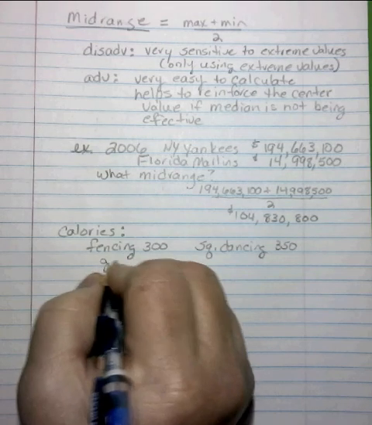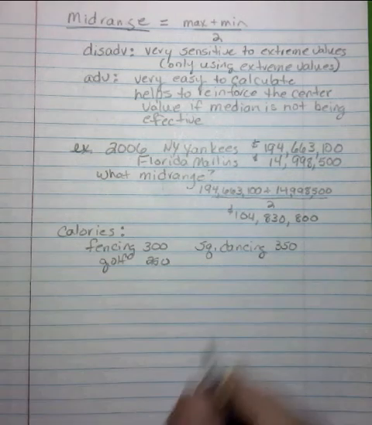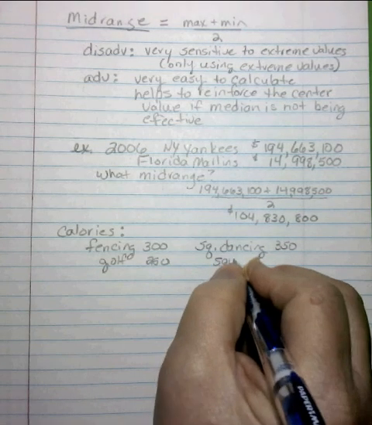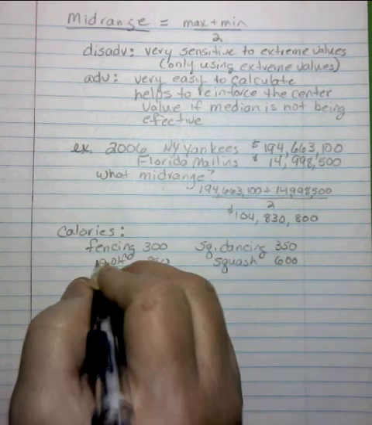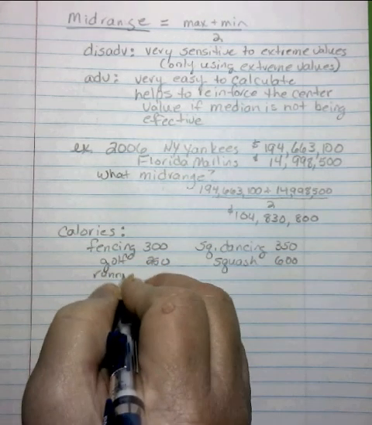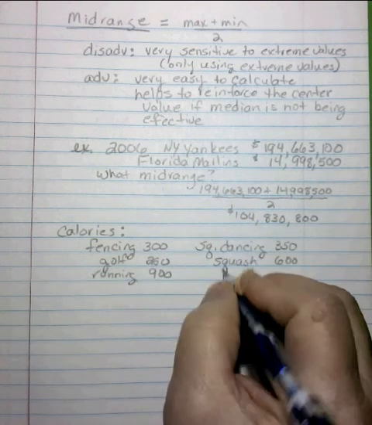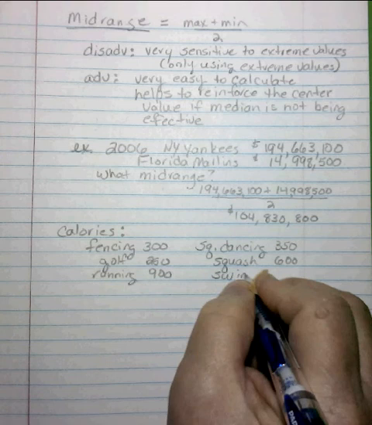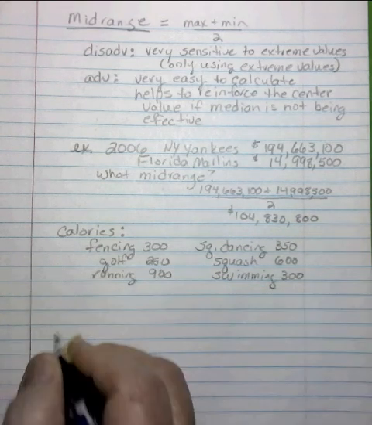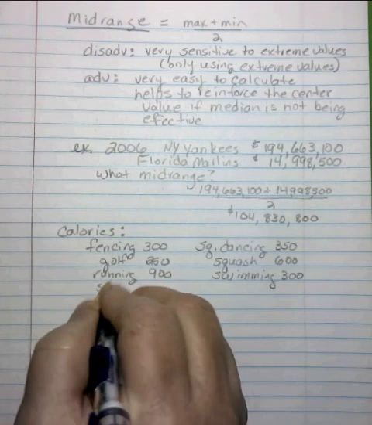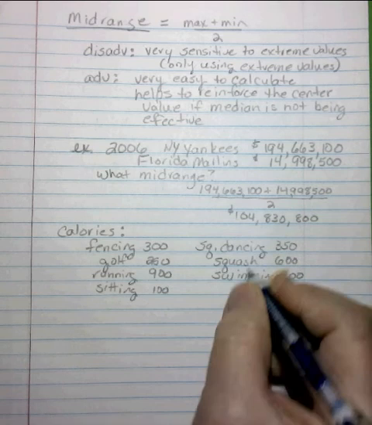If we were playing golf, we would use 250 calories. If we were playing squash, we would use 600 calories. If we were running, we would use 900 calories. If we were swimming, we would use 300 calories. If we were just sitting, we would use 100 calories.